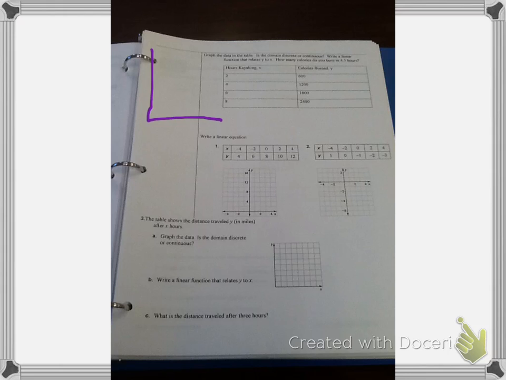So for hours, we can just go by ones up to 8. And for calories burned, however, it looks like we might have to do something a little bit different. So I would say maybe I'm going to increase by 300s.